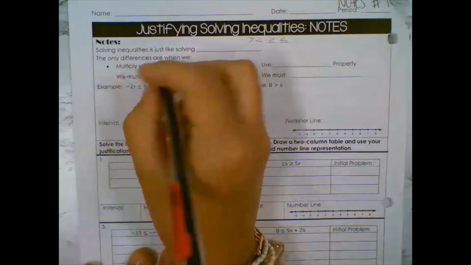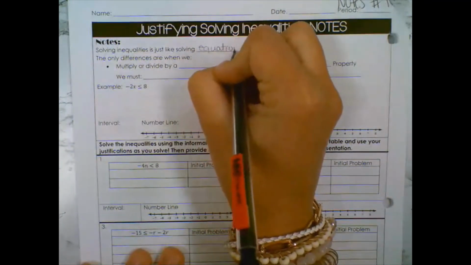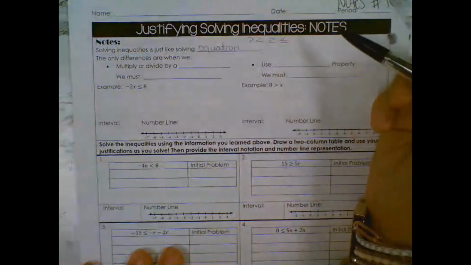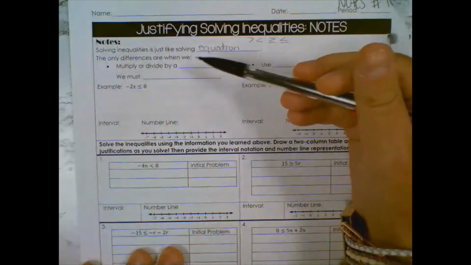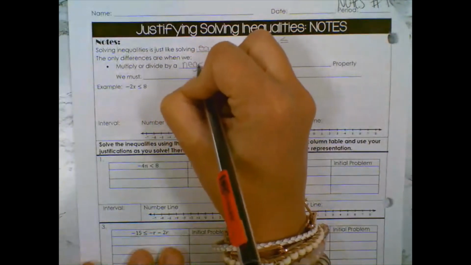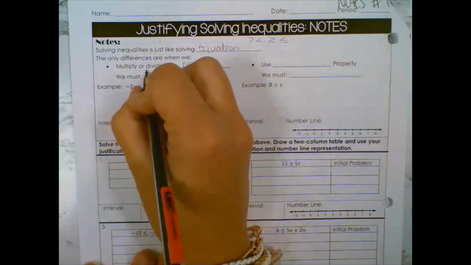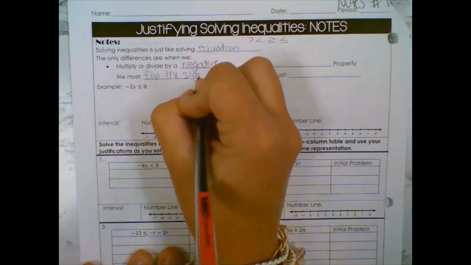When solving an inequality, it's just like solving an equation. We still follow the same 5-step questions that we go through, and we still use the same properties as before. The only difference is when we are multiplying or dividing by a negative. When we multiply or divide by a negative, we must flip the inequality sign. So we'll show you an example right here.